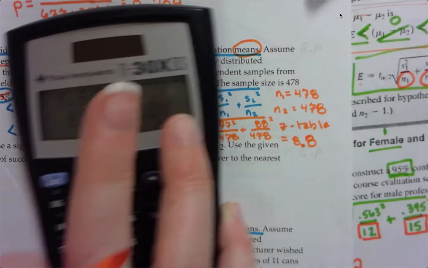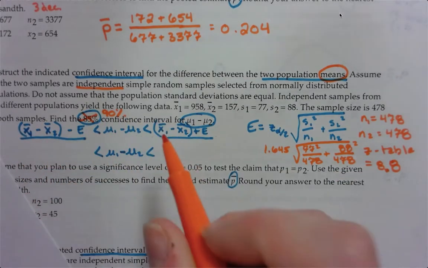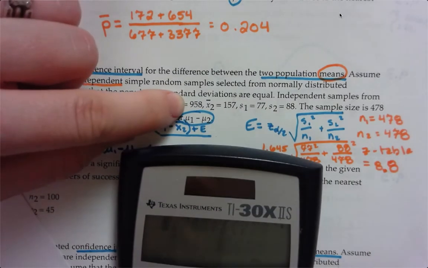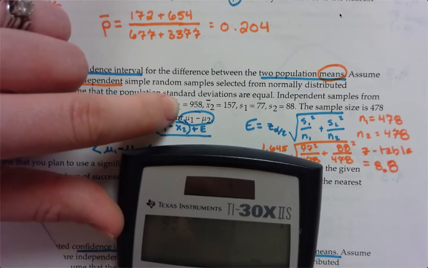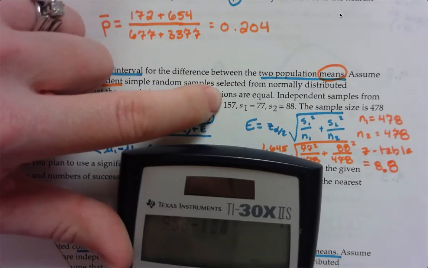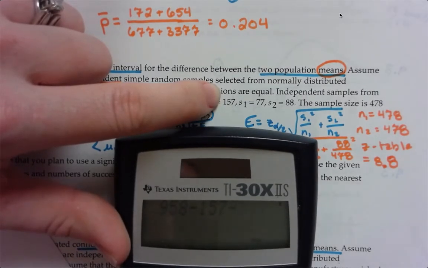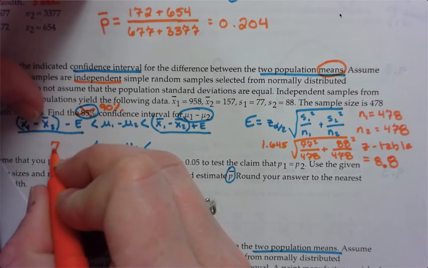Now, what I need to do is figure out x1 minus x2 minus the error and x1 minus x2 plus the error. So here is my x1. I have 958 minus x2, 157, minus the 8.8 that I have. So 792.2.